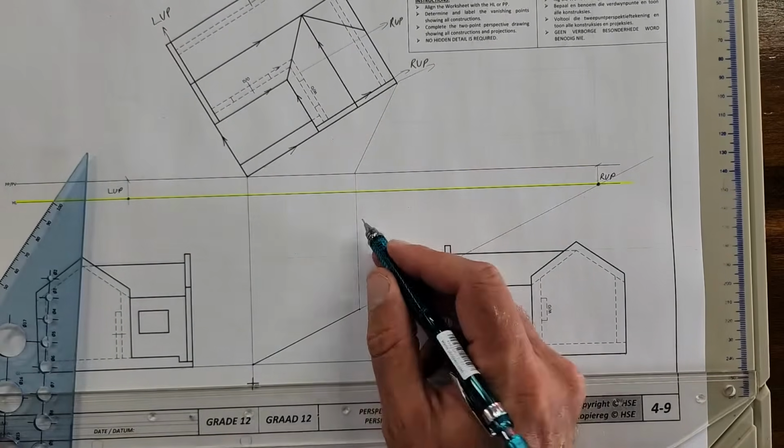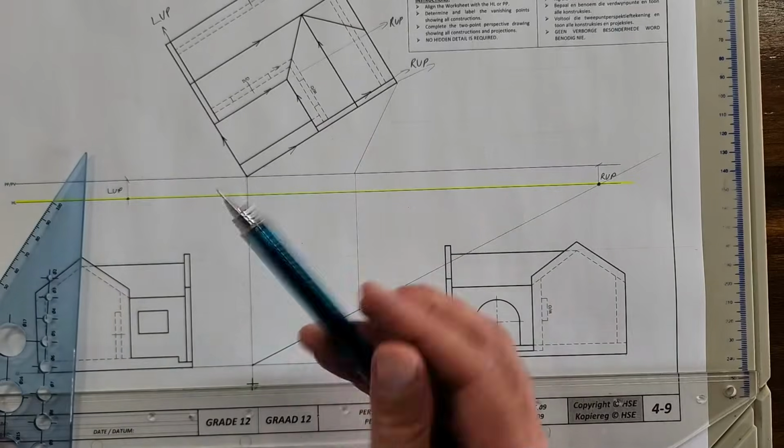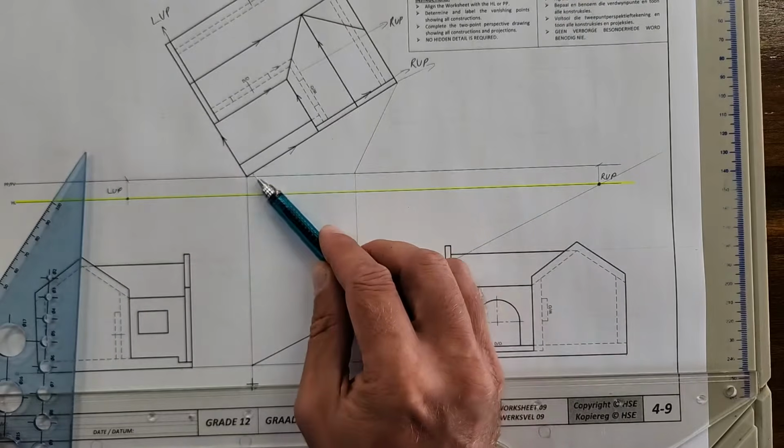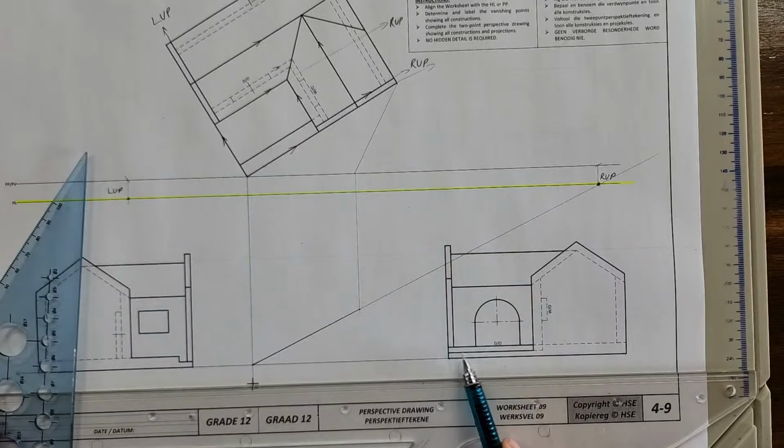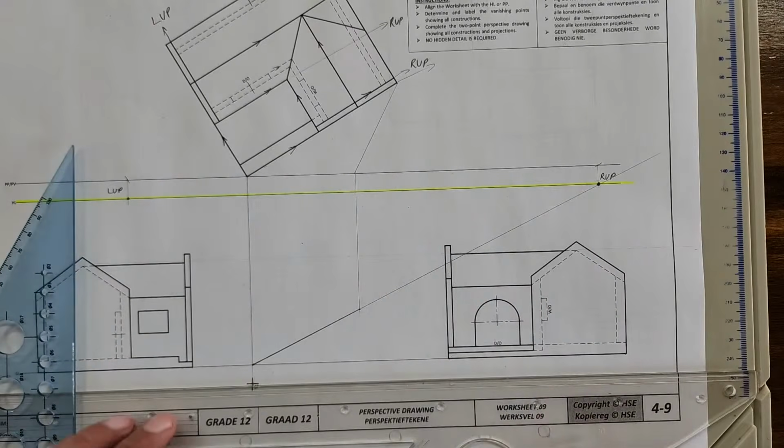Then it goes up. Well, let's wait with the up. Let's do. There's a second step here. If you can see here on the front. Let's try and get that height.